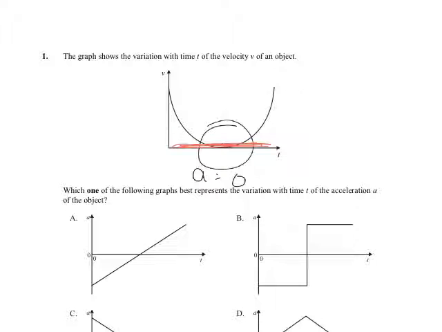Now, let's have a look at any other fixed points. What's happening at the intercept with the y-axis? At the intercept with the y-axis, what you can see here is that the gradient, okay, it's very hard to do gradients on this program, but the gradient is really steep. So let me tidy that up.